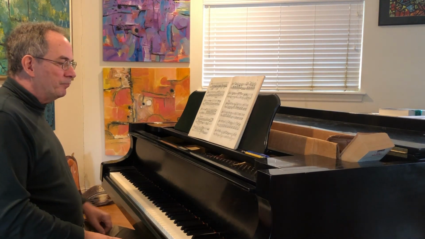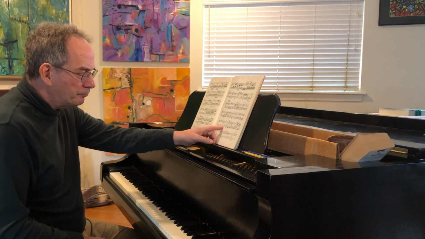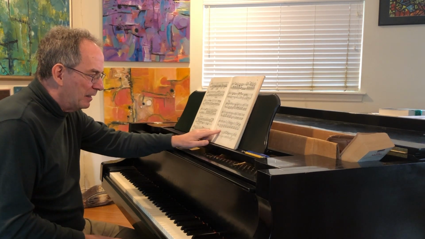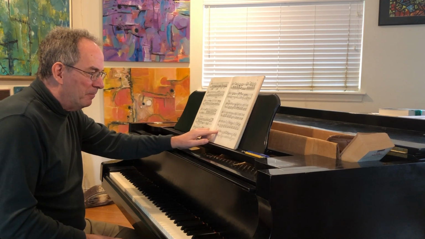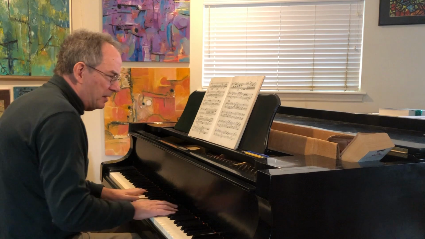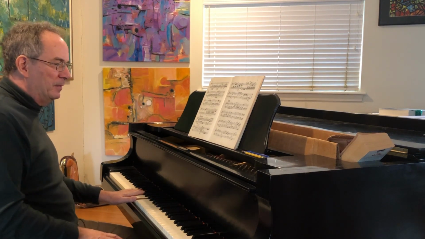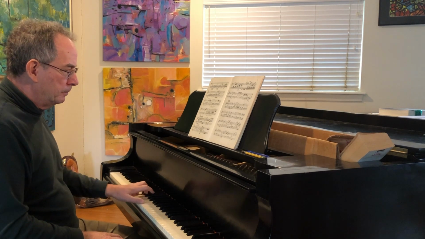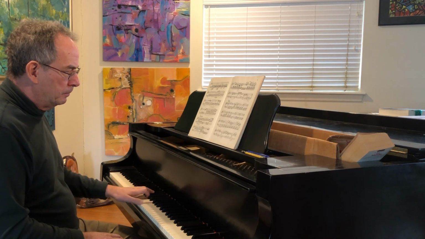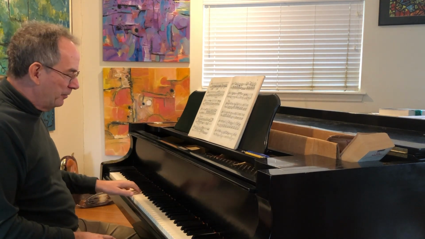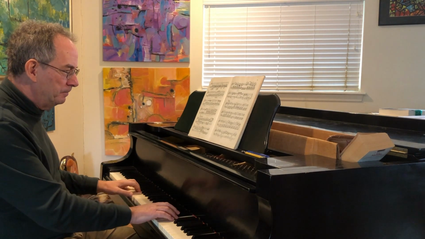Now here, we can have a nice use of pedal all the way through until the cadence here, because it's not going to blur anything. The notes are high enough in the scale that we're not going to suffer from any blurriness. And we can add the resonance that the pedal gives and bring out this beautiful bass line.